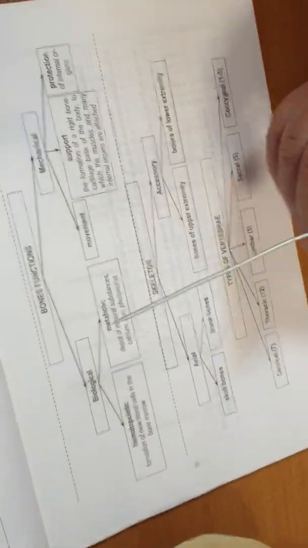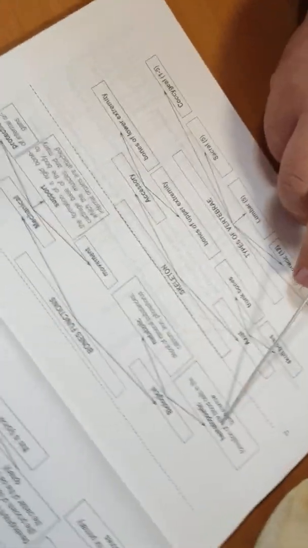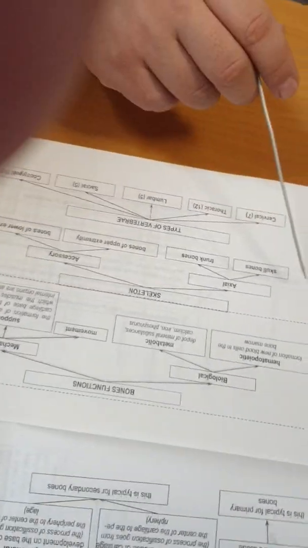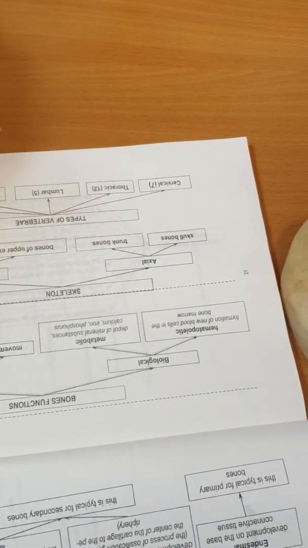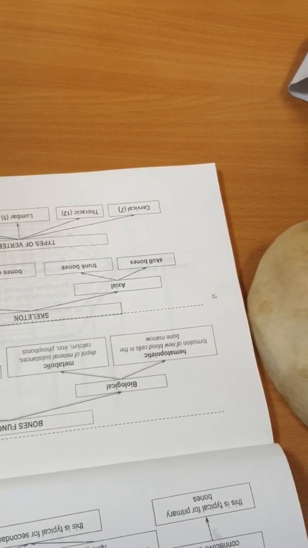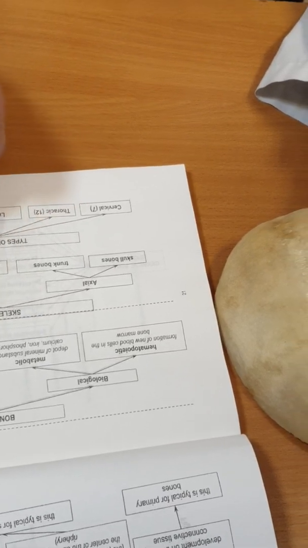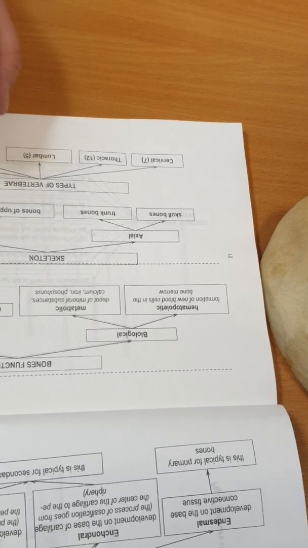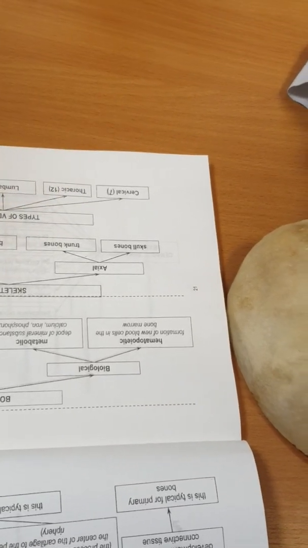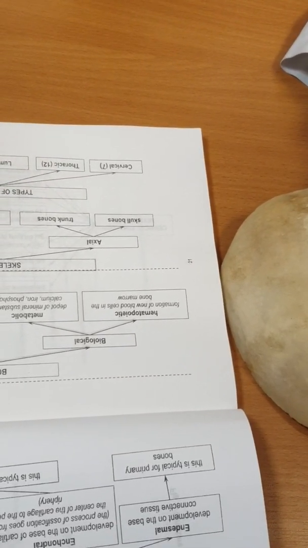That is the functions of bones. That is biological and mechanical. Biological, that is hematopoietic bone marrow in some bones, that produces red blood cells. And metabolic, that is depot of calcium, phosphor, iron, and so on. And mechanical functions: movement, support, and protection. Movement, it is clear, that is joints and so on.